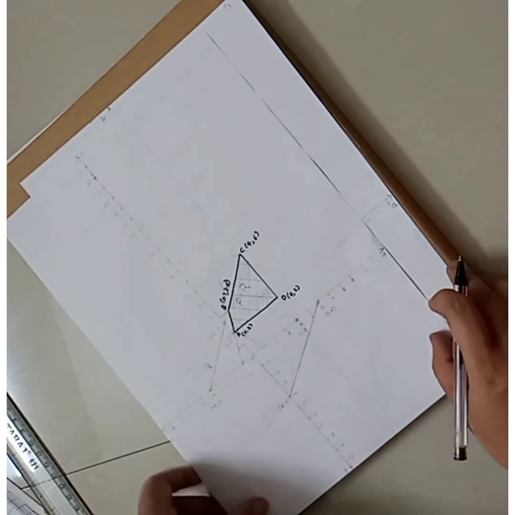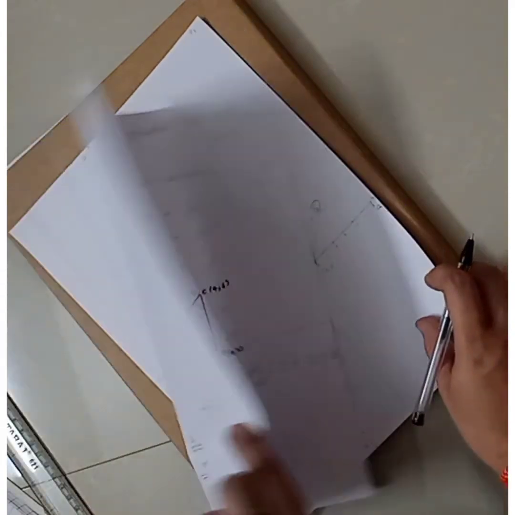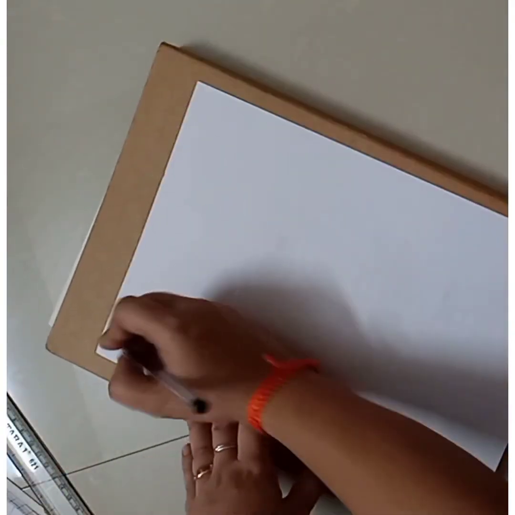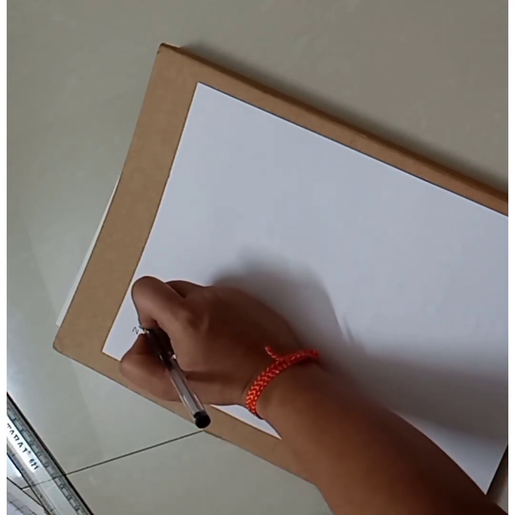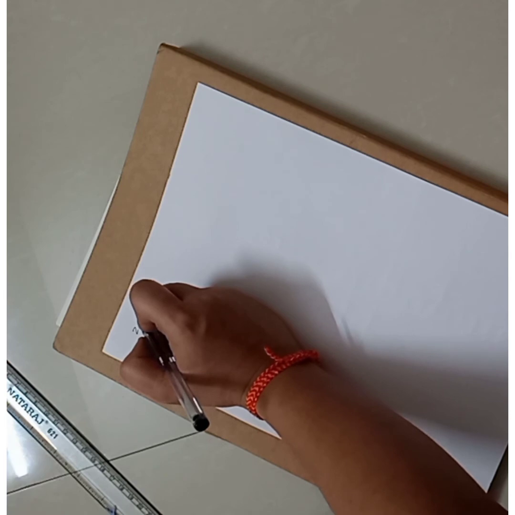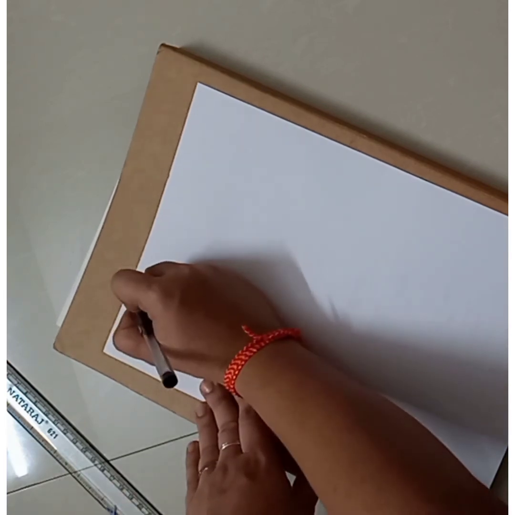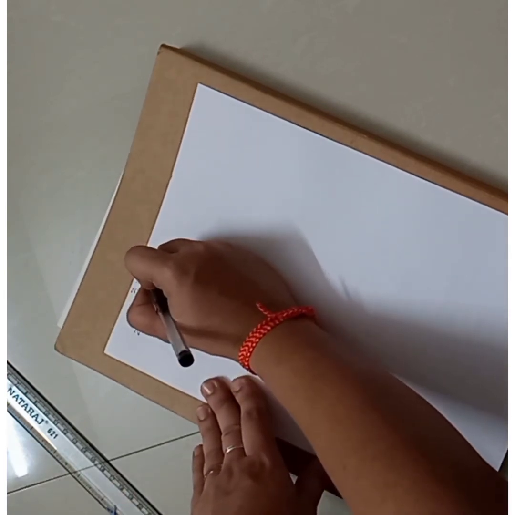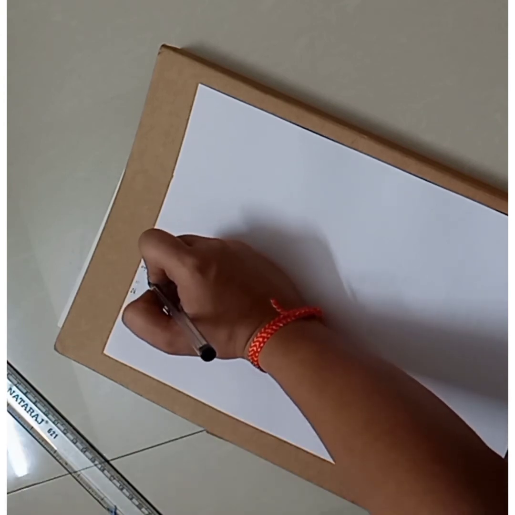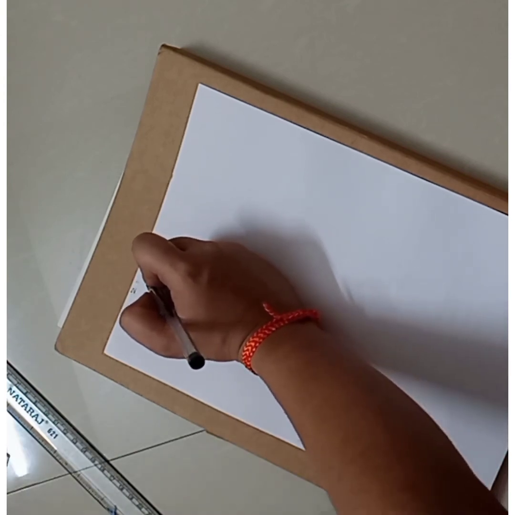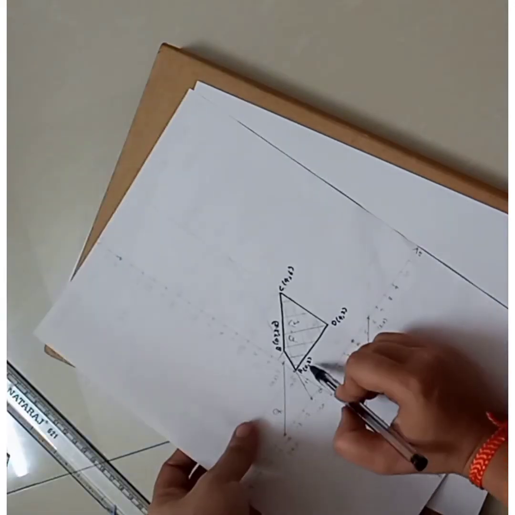Okay, so we will find out the Z value for each point, and then let's see what is the final answer. So Z of A. Our objective function for this particular problem is Z is equal to 3A plus 5B, right? So for Z at point A, the coordinate is 0, 2.